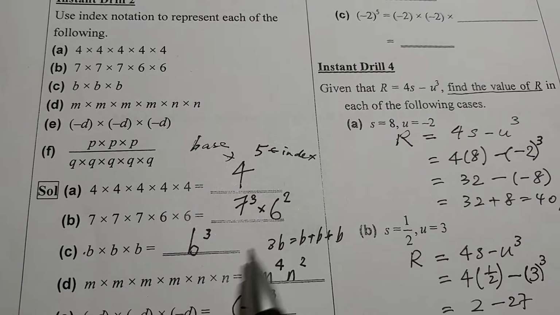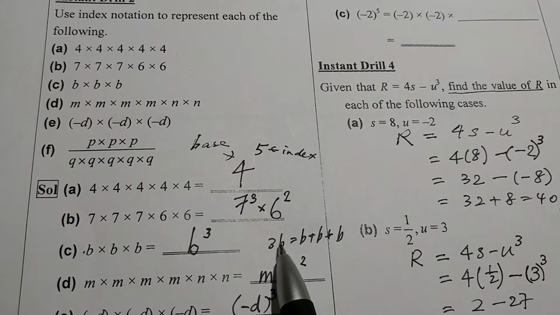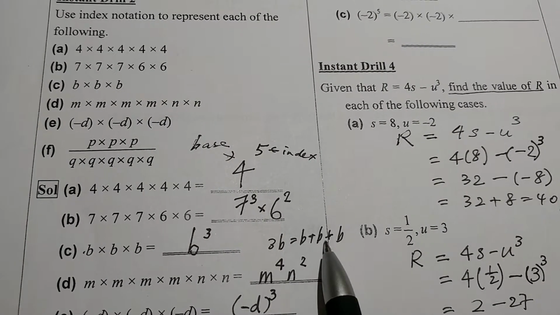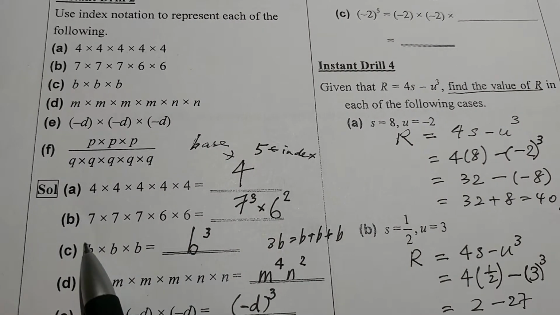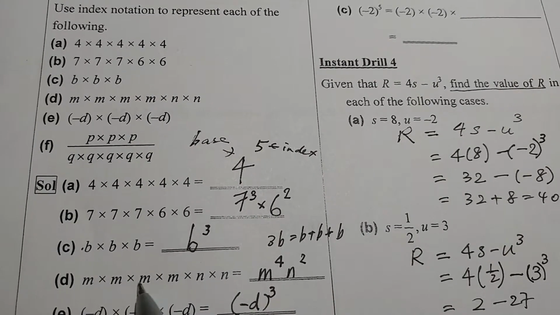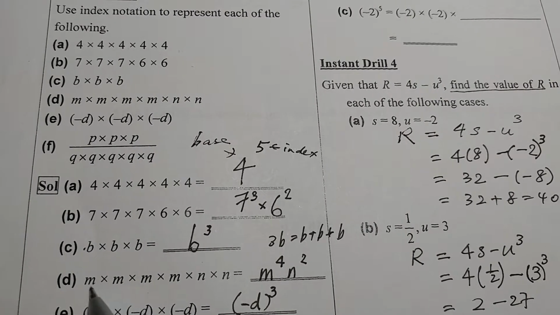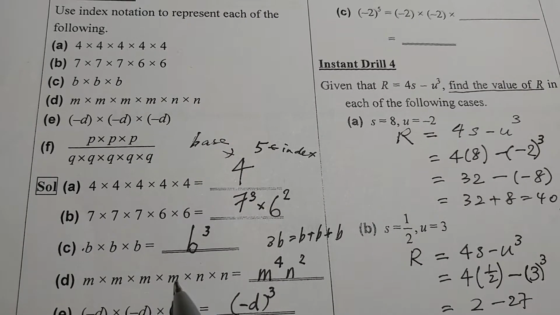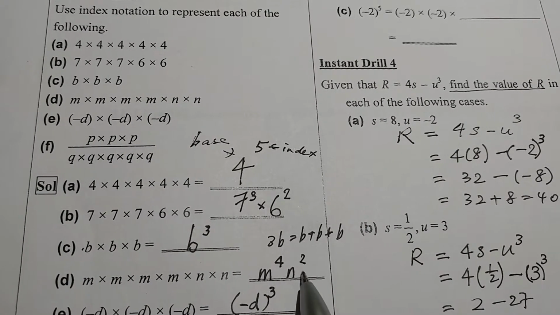Note that B times B times B is not 3B, because 3B is B plus B plus B. This is addition, but now it is multiplication. That's not the same. So for this one, with multiplication, we say it is m to the power of 4 and n squared.